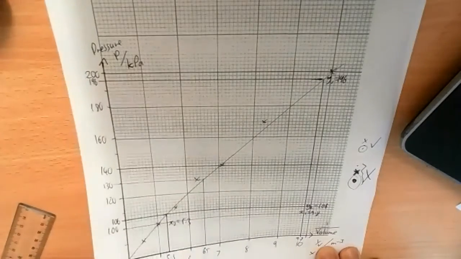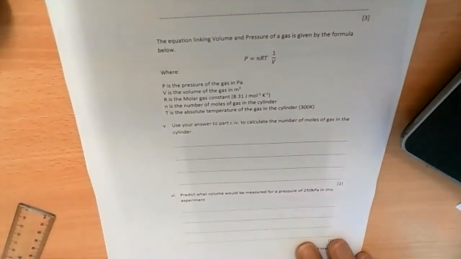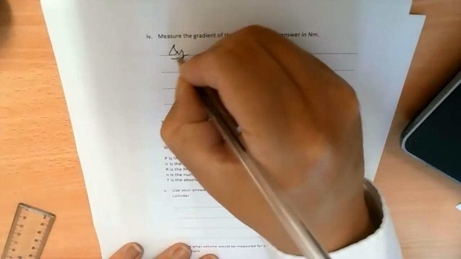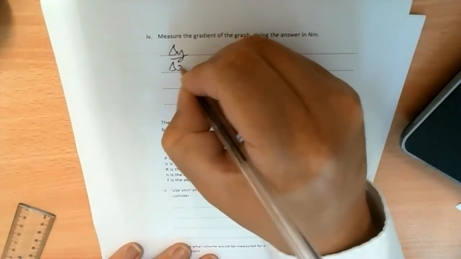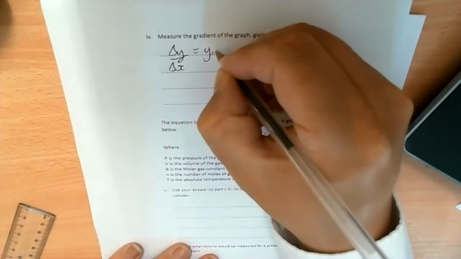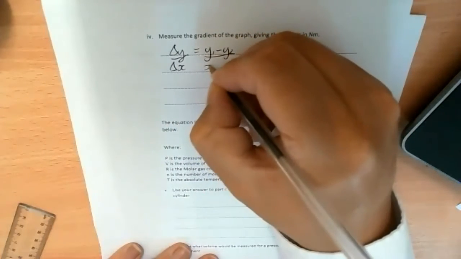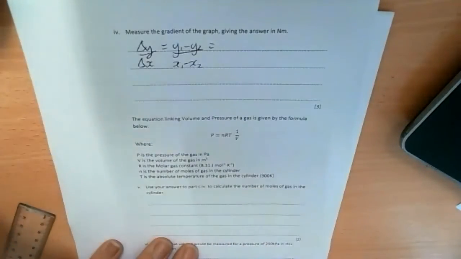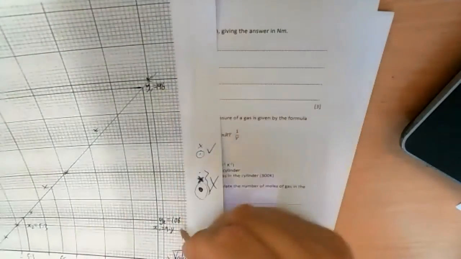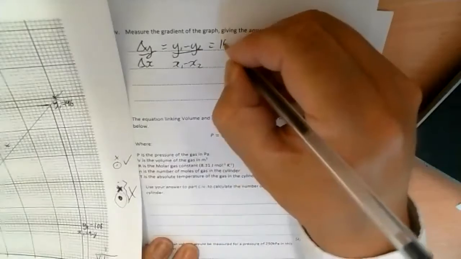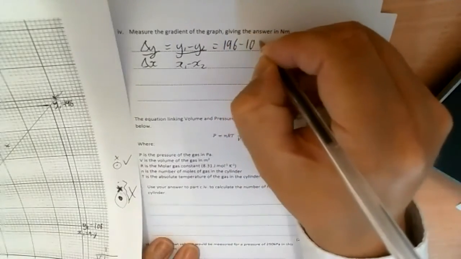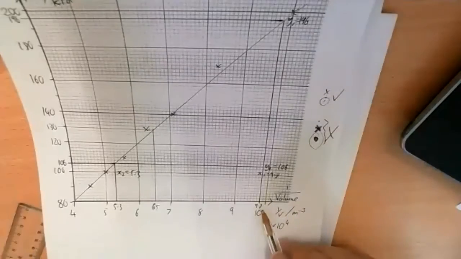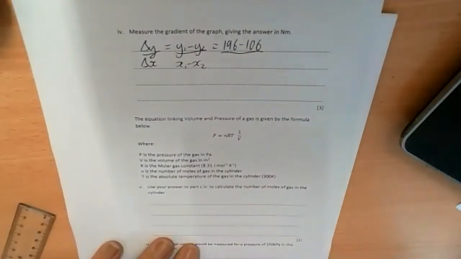Okay. So if I measure the gradient, we know that we start off with a classic formula. Delta y over delta x is the gradient, which is y1 minus y2 over x1 minus x2. It's always the same. Then you plug it in here. So y1 is 196 minus 106 divided by x1 minus x2. So it's 9.8 minus 5.3.